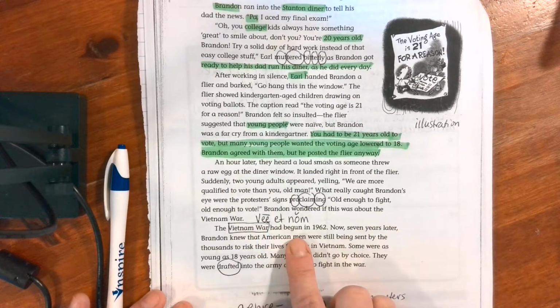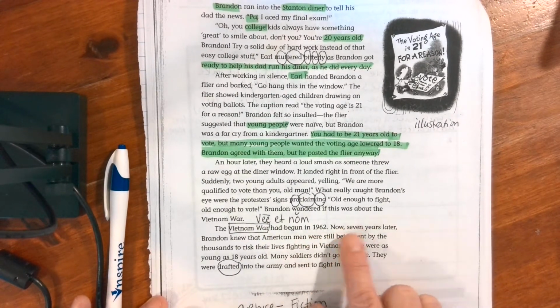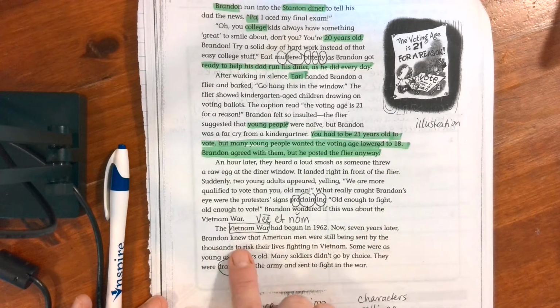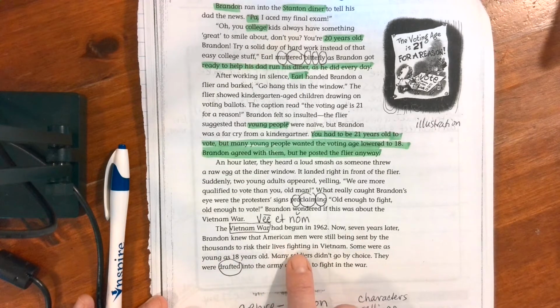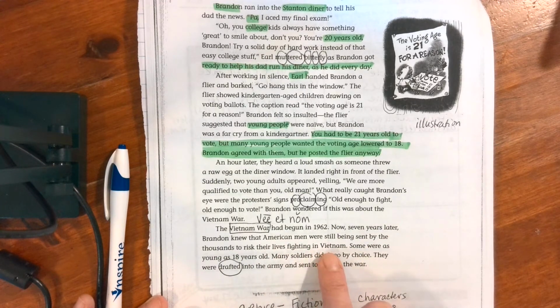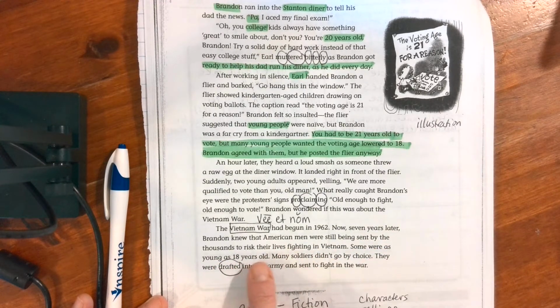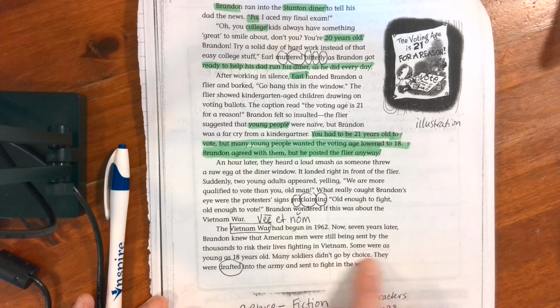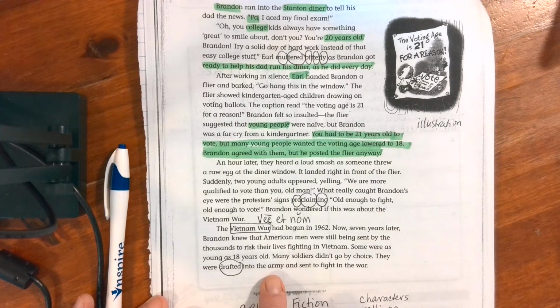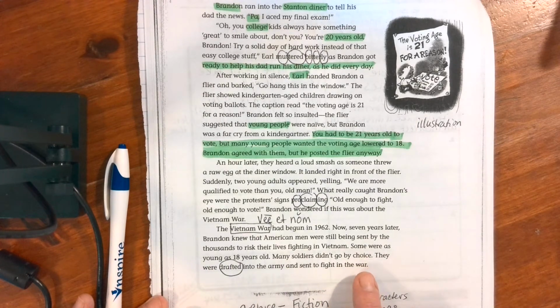The Vietnam War had begun in 1962, now 7 years earlier. Brandon knew that American men were still being sent by the thousands to risk their lives in Vietnam. Some were as young as 18 years old. Many soldiers didn't go by choice. They were drafted into the army and sent to fight in the war.